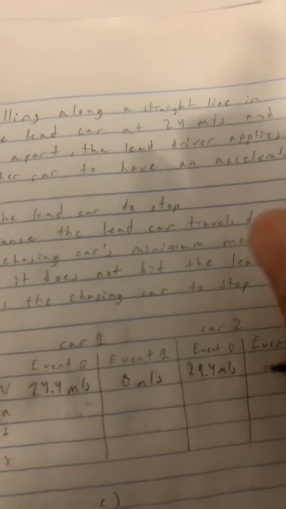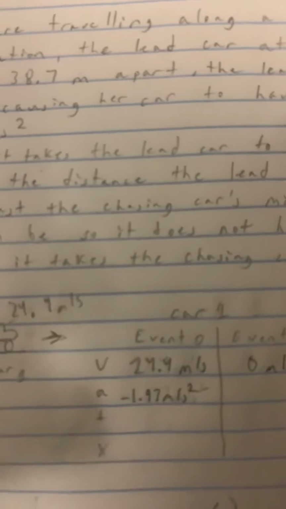For car 2, the chasing car, it was given that it was 29.4 meters per second, and its final velocity would also be 0 meters per second for both cars because they're coming to a complete stop. For acceleration, the leading car's acceleration was negative 1.97 meters per second squared, and this remains constant because this is a constant acceleration problem.